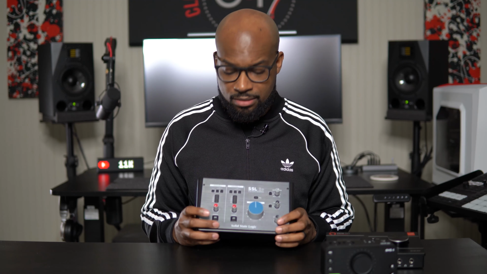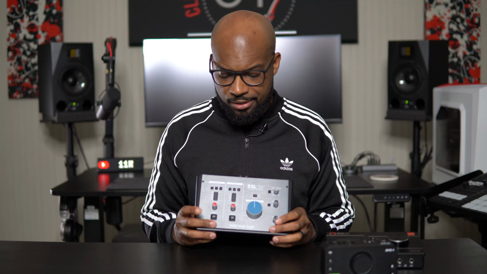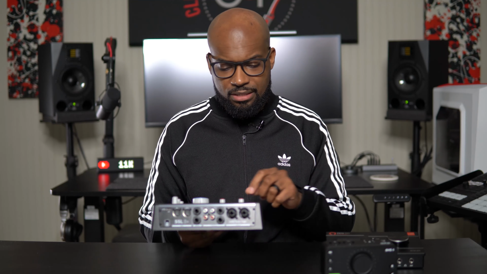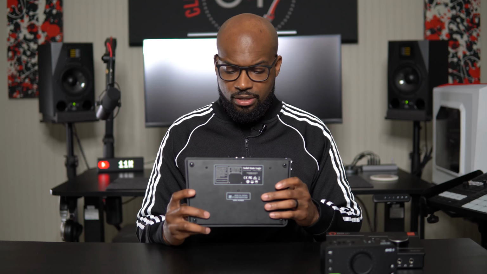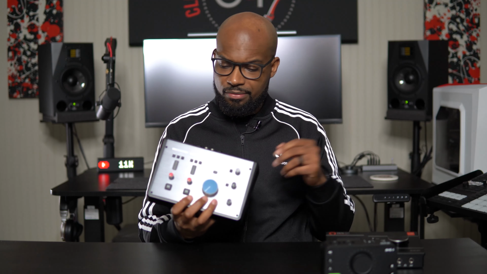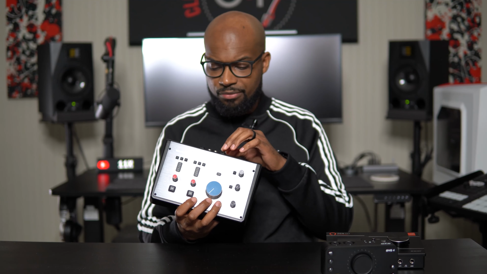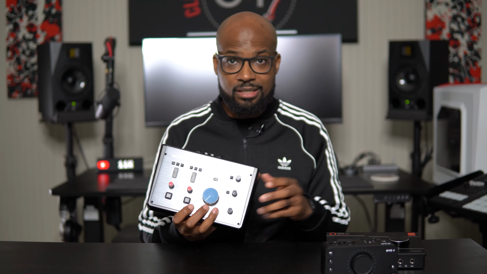You get a really nice boost in your frequency and warmth, in my opinion. It adds a little bit more bite to the vocal or to the instrument. So I love that 4K mode. And yeah, I just love the simplicity of this interface. I plug it in, I don't have any issues. You got plenty of outputs to do whatever you need to do as far as monitoring is concerned.